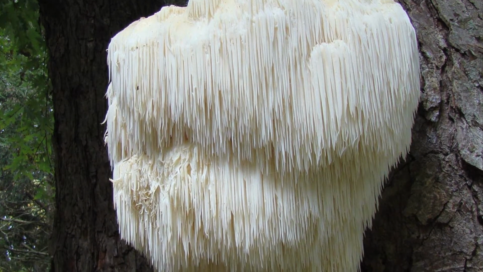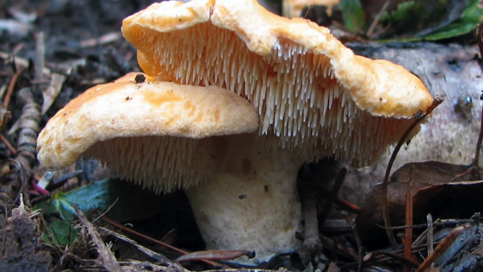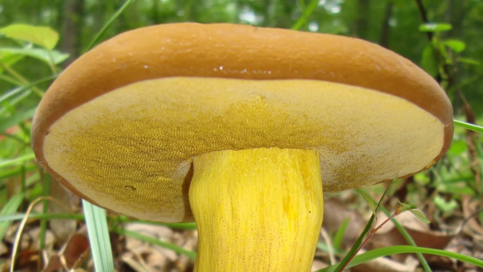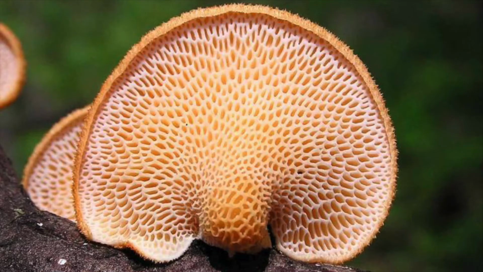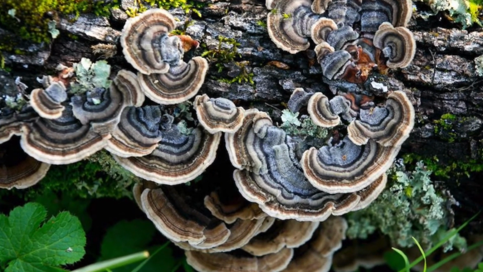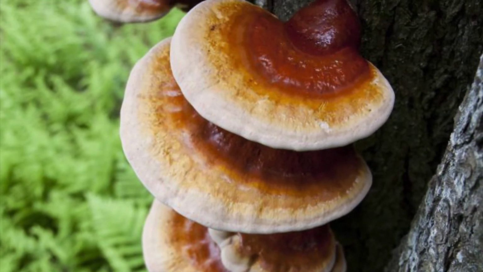Other types of mushrooms don't have gills. Instead, their hymenium surface may consist of tubes or pores. The pore-bearing fungi that grow on wood are called polypores. Polypores often don't have a stalk, and they're commonly called bracket fungi.